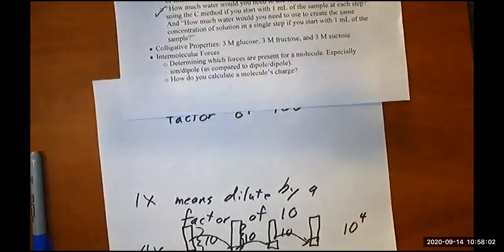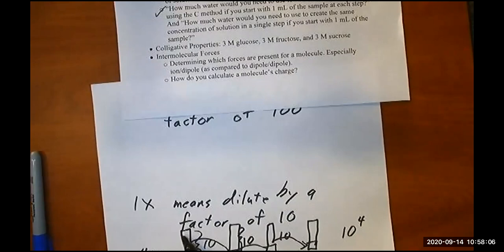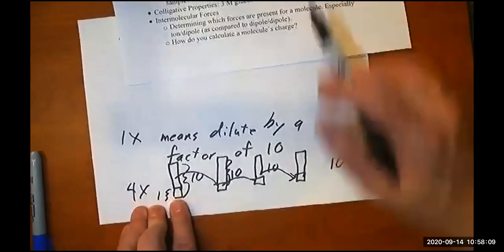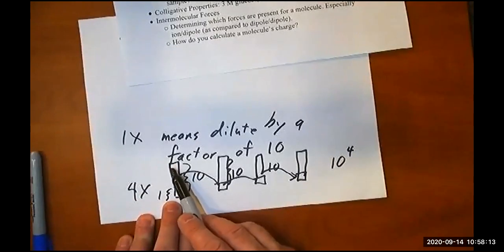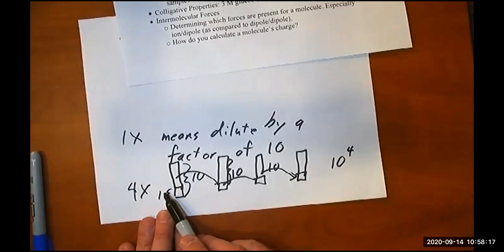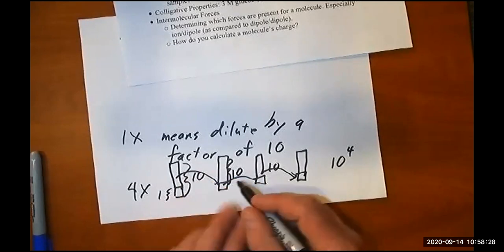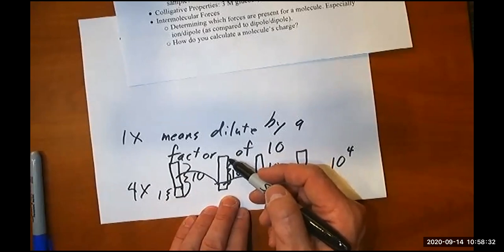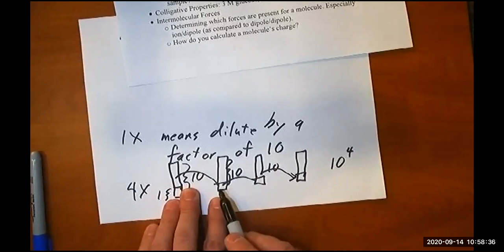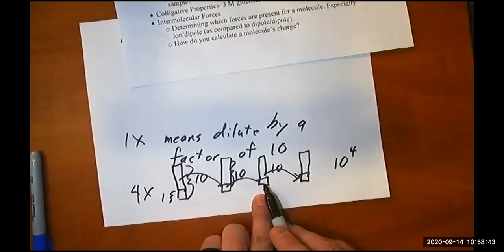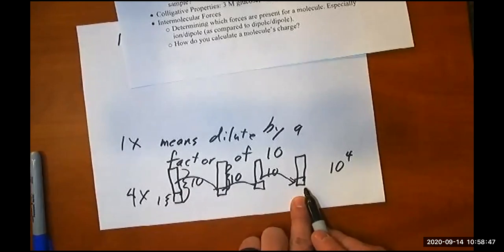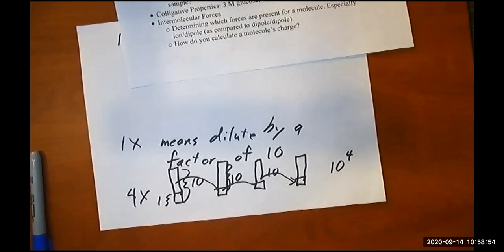4x is telling us to take 1 milliliter and dilute it to 10. Mix it all up. So that whatever your concentration was before, it's now 10 times less concentrated. So if you started with 1 molar, it's now 0.1 molar. Then take 1 milliliter of that and dilute that by a factor of 10. So then if this step started at 0.1 molar, diluted by a factor of 10, it gets to 0.01 molar. Okay? 0.001 molar, 0.0001 molar. So that is diluting by a factor of 10,000. Is that making sense now? Okay.